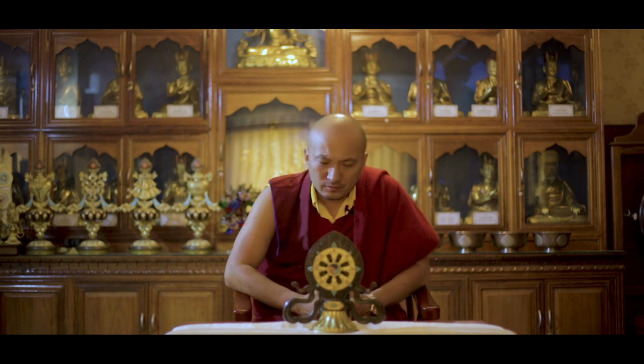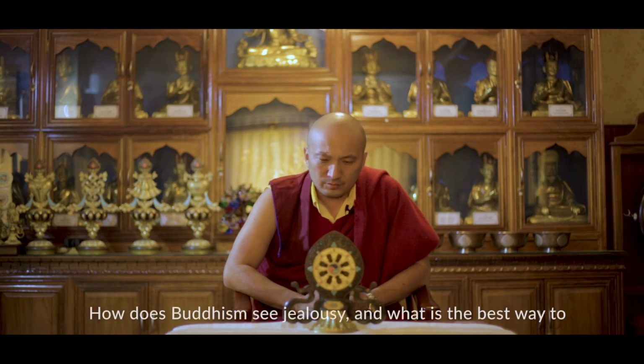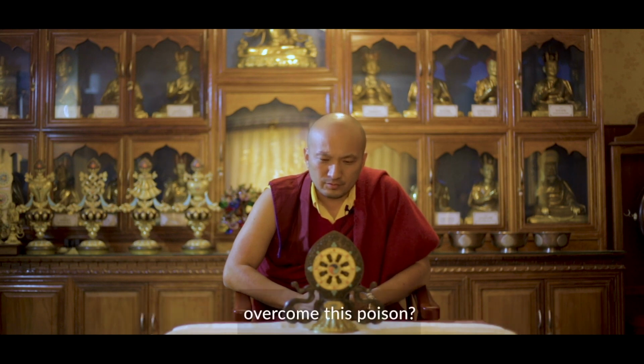The four poisons, it was actually something new to me that you mentioned. Pride and jealousy are also considered among these poisons, but I haven't really heard about this before. But I think pride, especially jealousy, is actually everywhere around us, even among close friends or at the workplace. It's something that we have to deal with all the time. And how does Buddhism see jealousy, and what is the best way to overcome this poison?